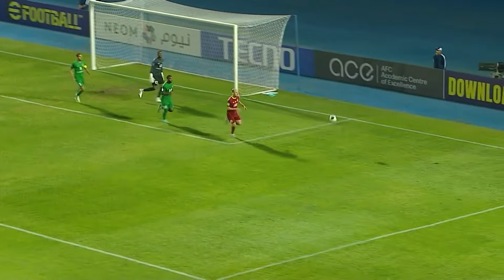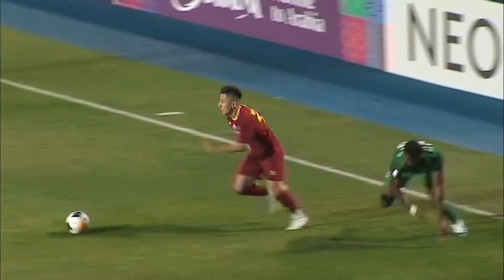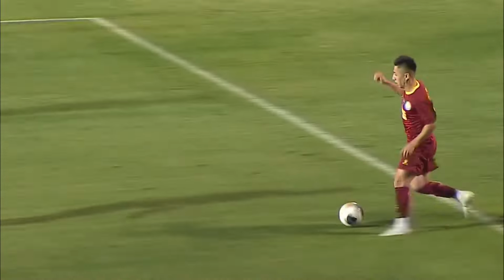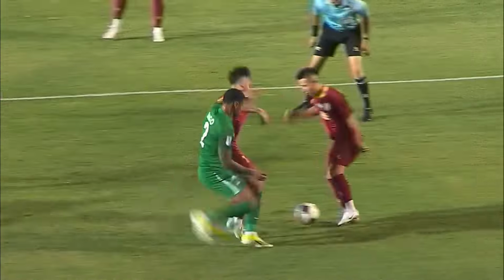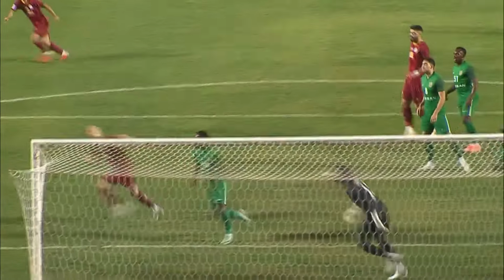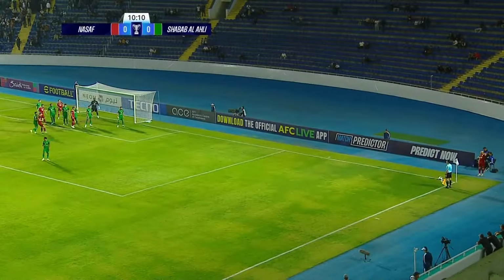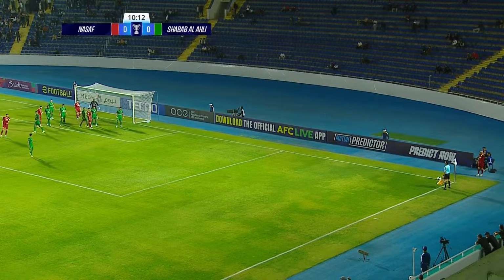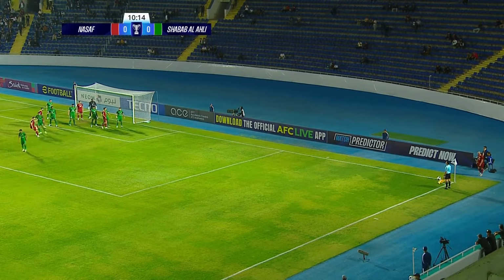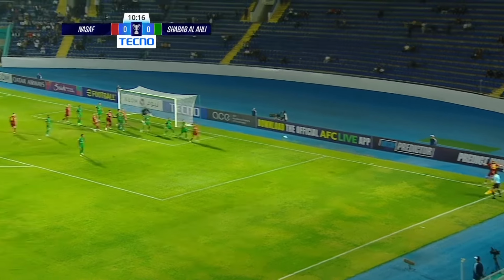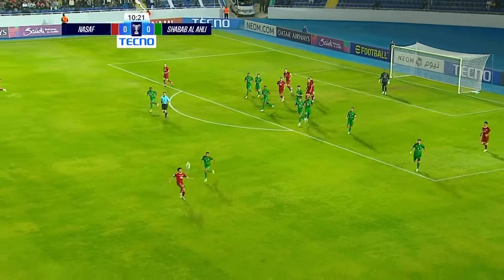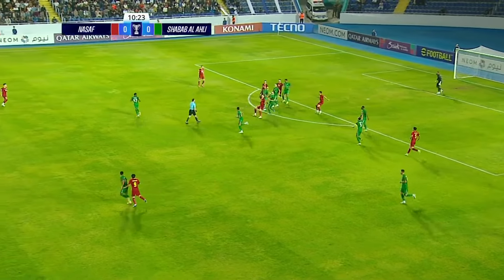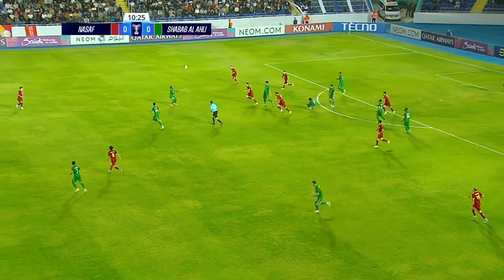Save you'd expect him to make, but Bozarov at least got the shot on target. That was where it started, where Jagari robbed his man. And Jagari was denied. 4 goals this season for the Georgian. Now what can they make of this corner? Isn't the best delivery. Scooped back up by Sidikov.